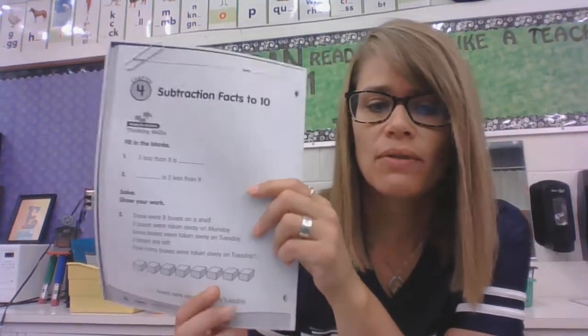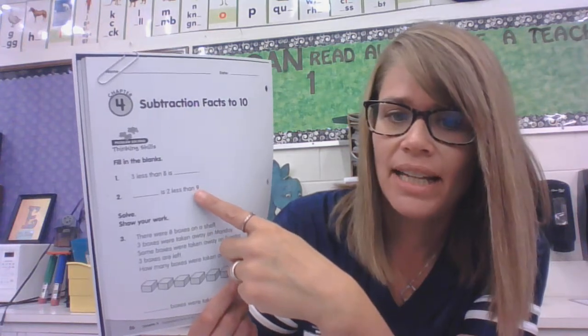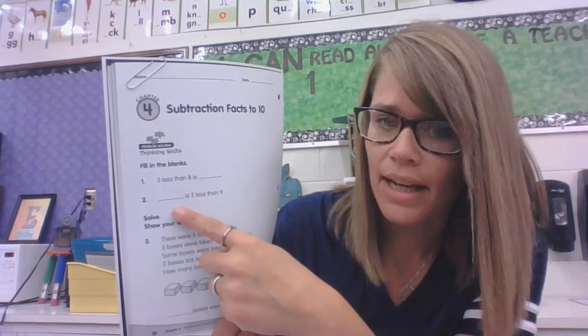Okay, so you just watched your video. Now you have this quick sheet to do at your desk. Okay, so your first problem, 3 less than 8 is, figure out what that answer is. And then what is 2 less than 9? If you have 9, what's 2 less? And figure out what your answer is going to be there. And then here's your problem that's something similar. And they already drew boxes for you, so you can kind of use those as your picture and then help you figure it out. And you can even draw a picture kind of similar to mine too to help you out.